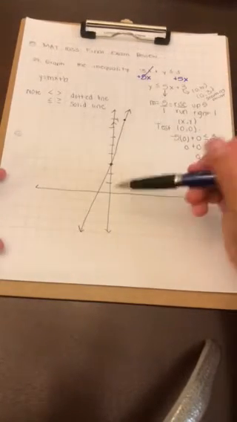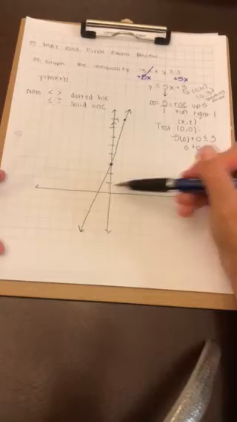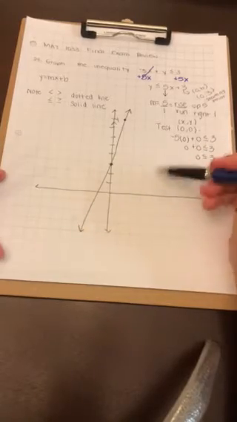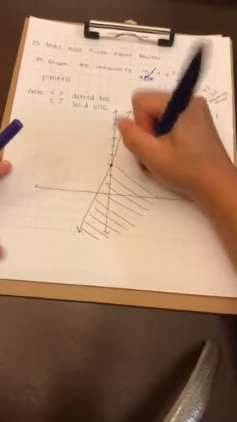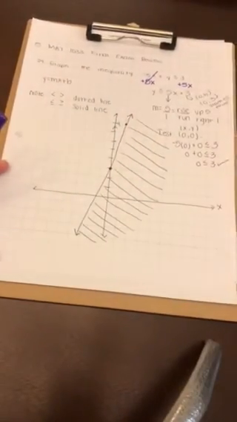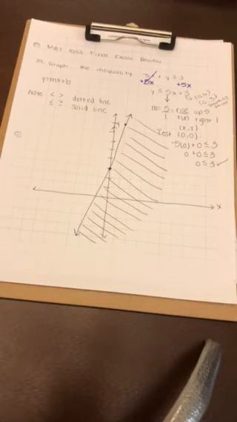So because it's a true statement, that means 0, 0 is included. So that means this region of the graph works. So this region needs to be shaded. And that is our answer for number 29 for the MAT 1033 Final Exam Review.